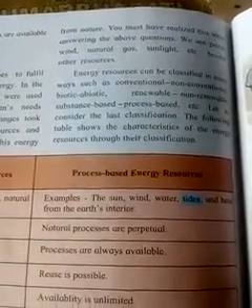Energy resources are classified mainly in ways such as conventional or non-conventional, biotic or abiotic, renewable or non-renewable, substance-based or process-based. Let us consider the classification. The following table shows the characteristics of energy resources through their classification.